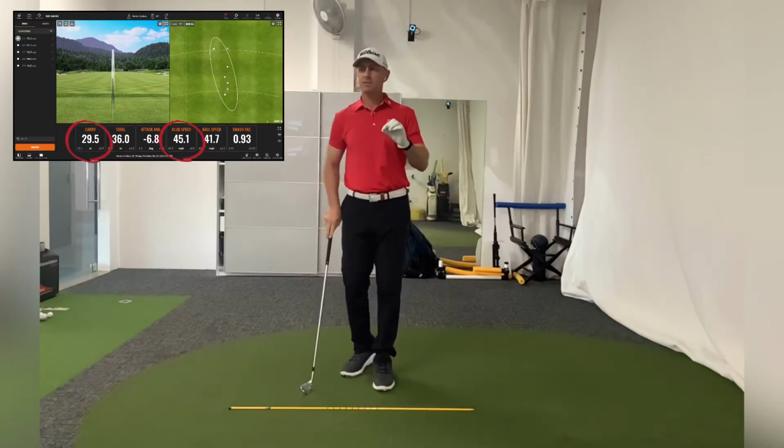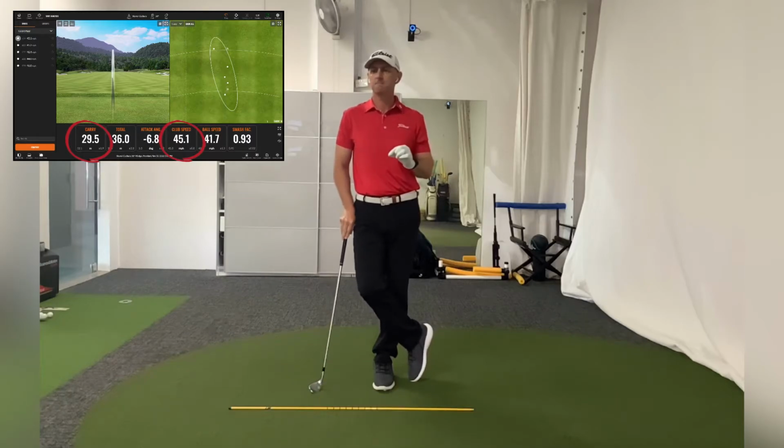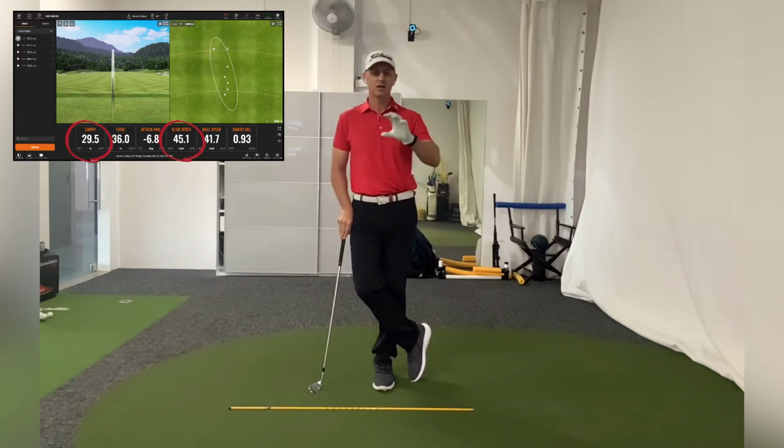If I can keep the smash factor around 1.3, which is just a representation of the quality of the strike, and I can keep my club head speed around that 44 to 46 mark, I'm going to be able to carry the ball in a very consistent range. One ball went a little bit longer because the club face closed down a little too much, but again, I kept my speed dial, if you like, pretty consistent.